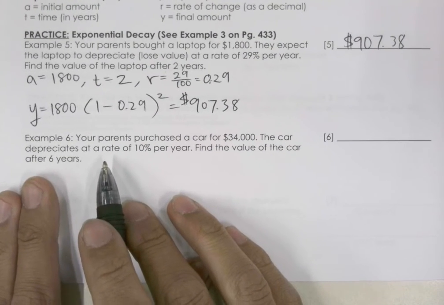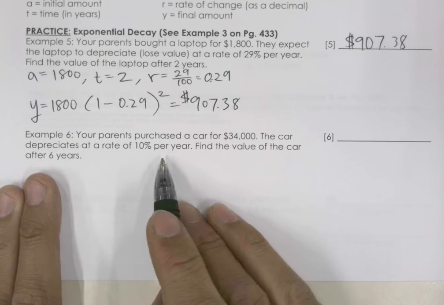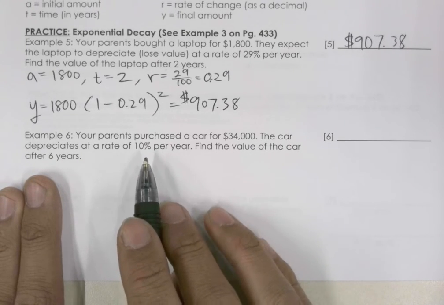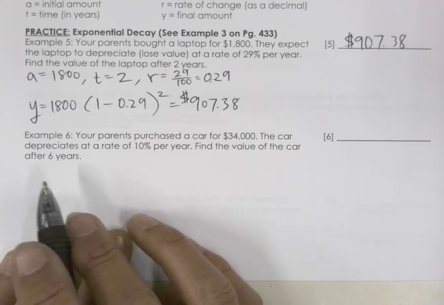Let's go ahead and look at example number 6. Your parents purchased a car for $34,000. The car depreciates at a rate of 10% per year. Find the value of the car after 6 years.